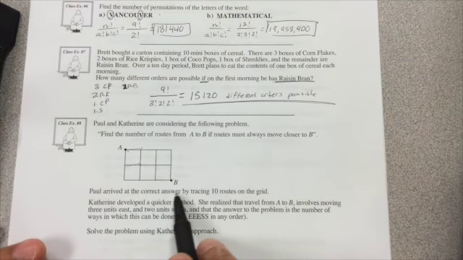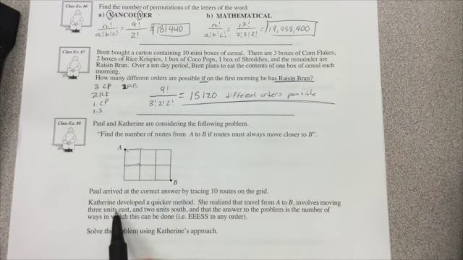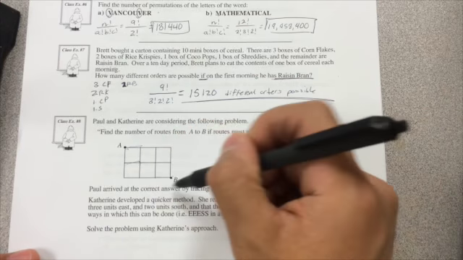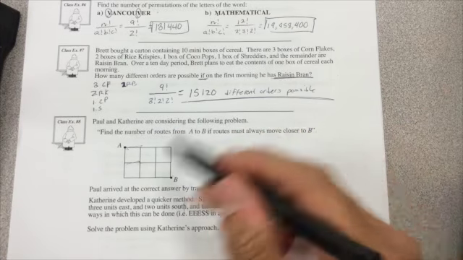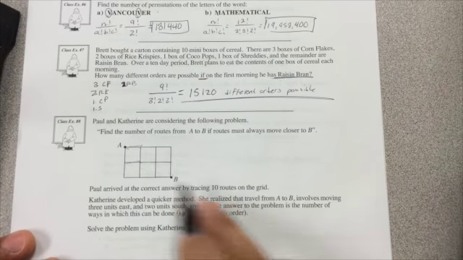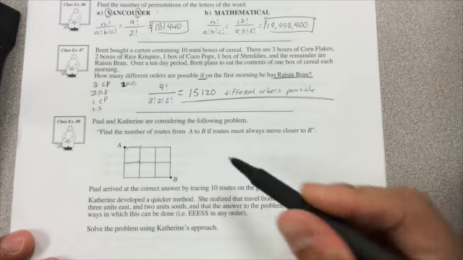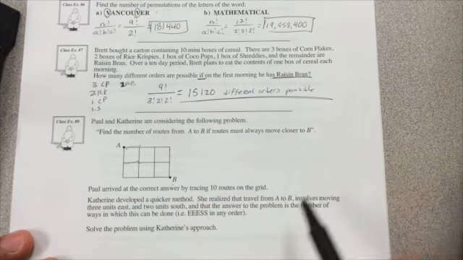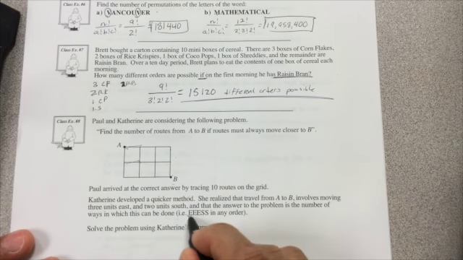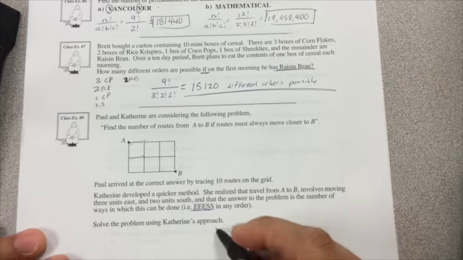So Paul arrived at the correct answer by tracing 10 routes on the grid. Catherine developed a quicker method. So what Paul did, it looks like he actually counted and did all the routes by tracing them on the grid. But what Catherine did, she realized that traveling from A to B involves moving 3 units east, so 1, 2, 3, and 2 units south, 1, 2. Now the answer to the problem is the number of ways in which this can be done, so 3 E's and 2 S's in any order. Solve the problem using Catherine's approach.